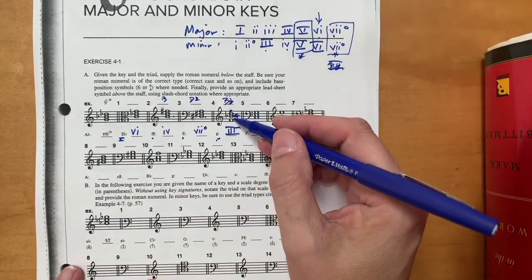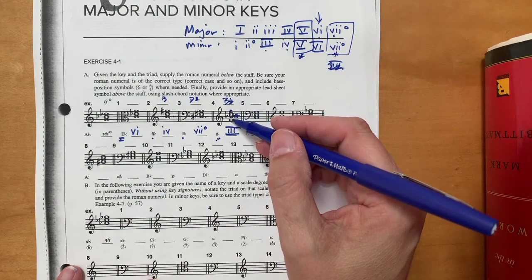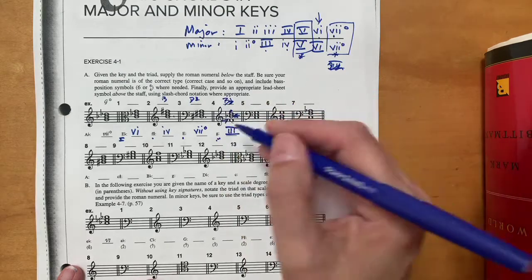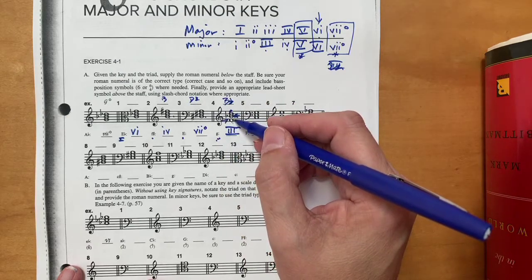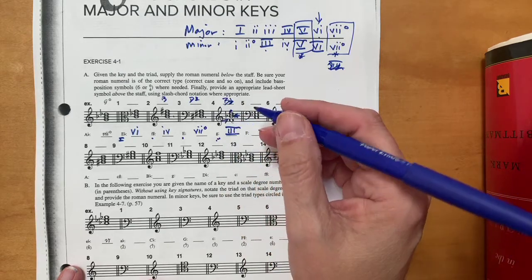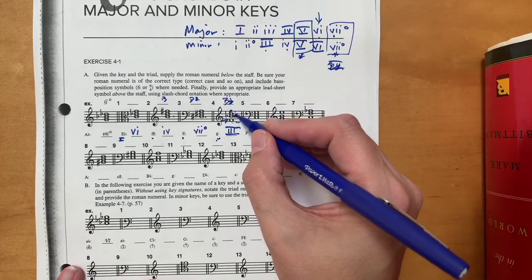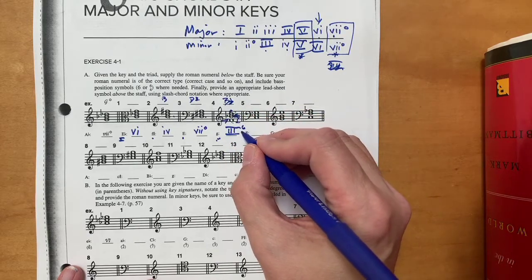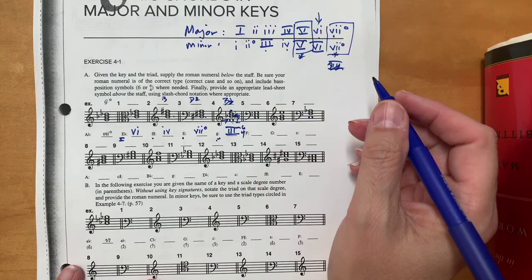Now, this chord is not in root position. F is on the bottom. That means this is in 2nd inversion. The 5th is on the bottom. Or there's a 6 and a 4. All of those things mean that this is a 3-6-4 chord.